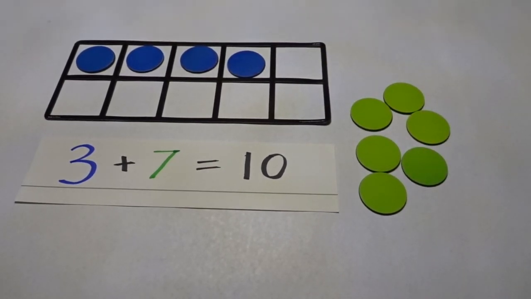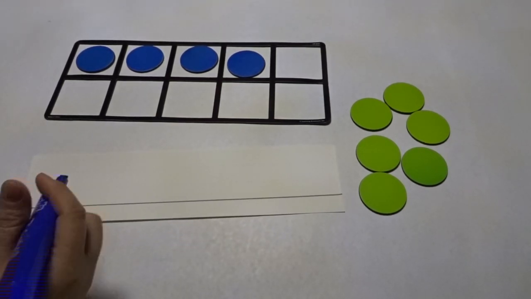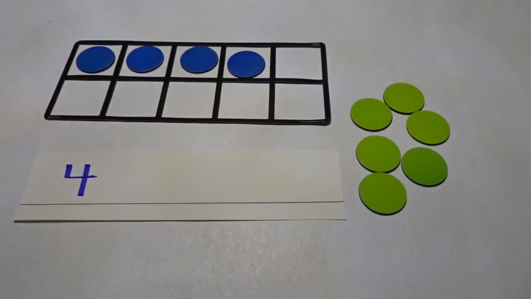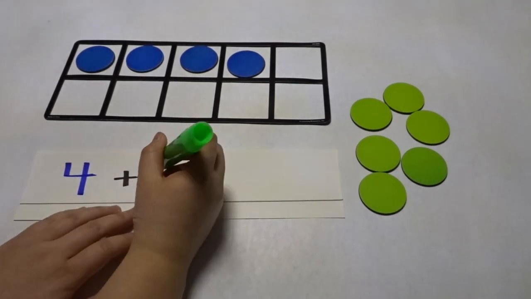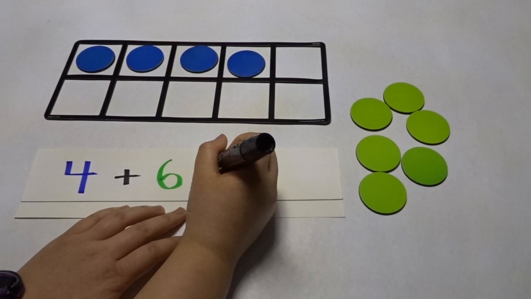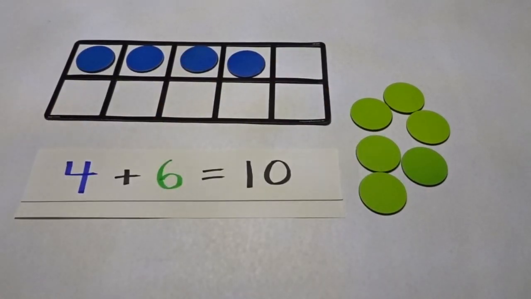How do we show this in an equation? We have 4 fireflies in the jar plus 6 fireflies still in the sky equals 10 fireflies in all.